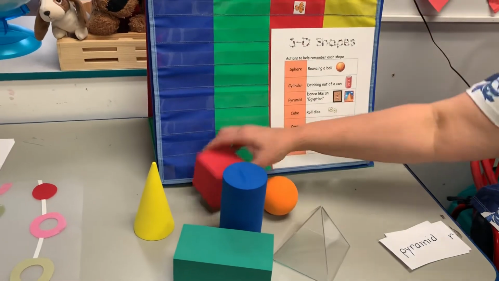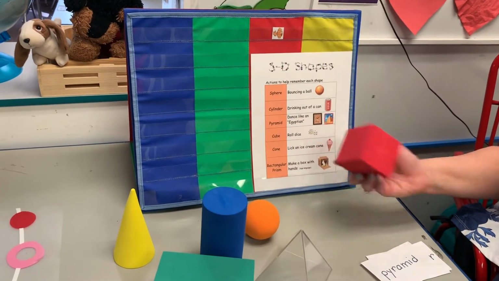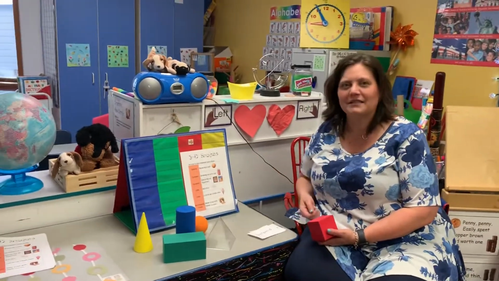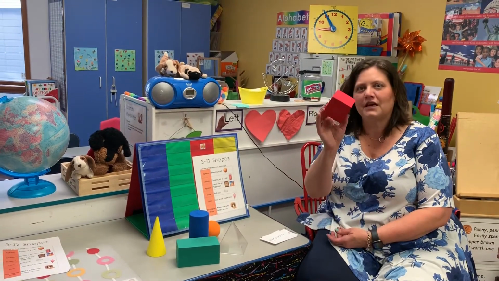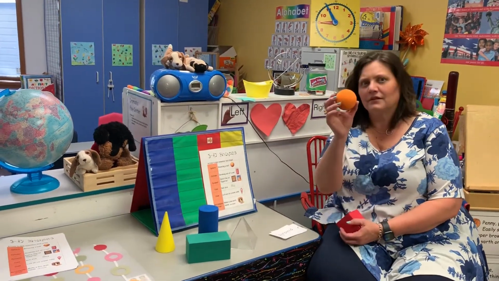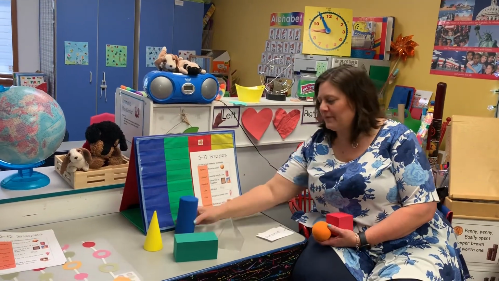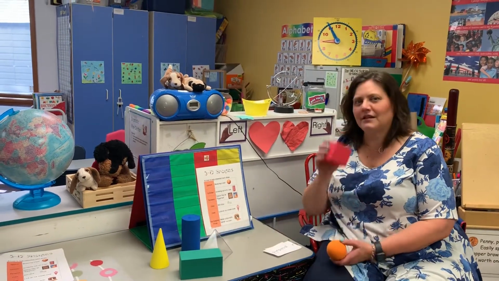All right, the next one is this one, and it's called a cube. And the action for that is just like you're rolling dice. And we've done it many times. You're rolling the dice in the classroom. So think of that. What's this shape? And you roll the dice. So this is a cube. So we've got a sphere. We're going to review them all again. A cylinder, a pyramid, and our last one is a cube.